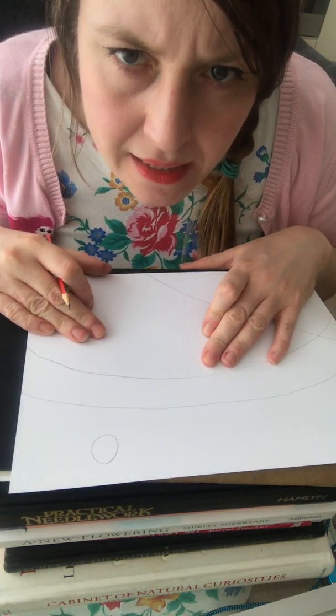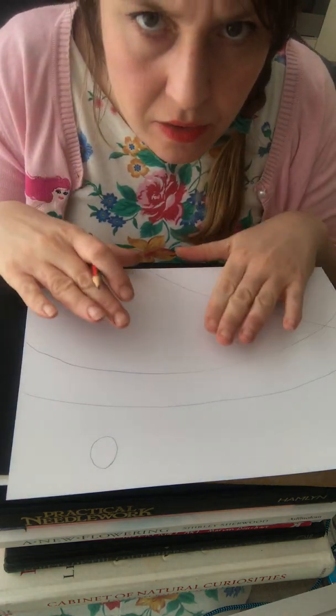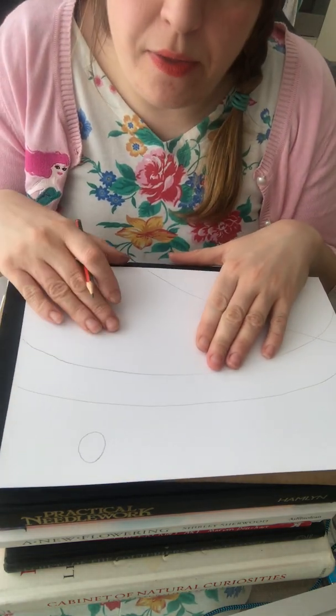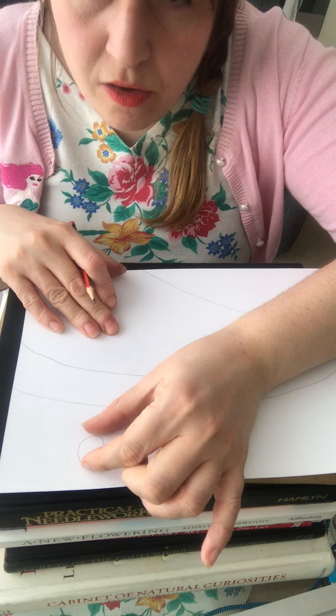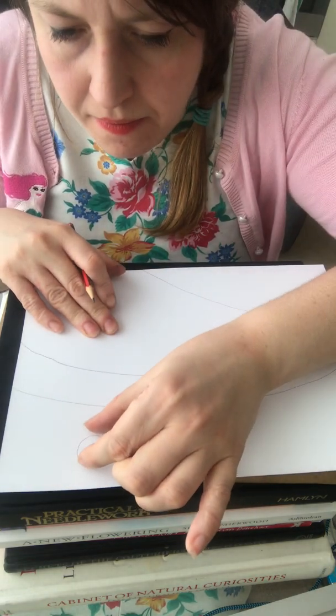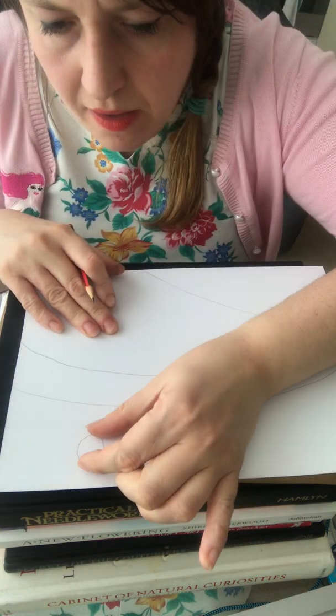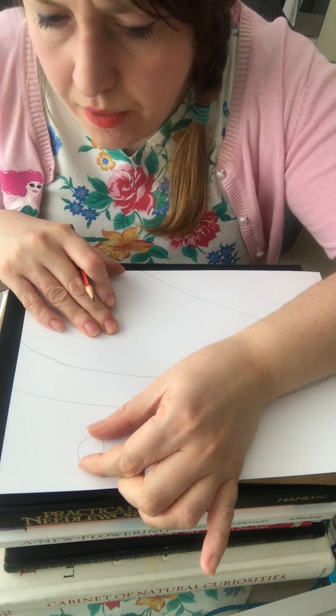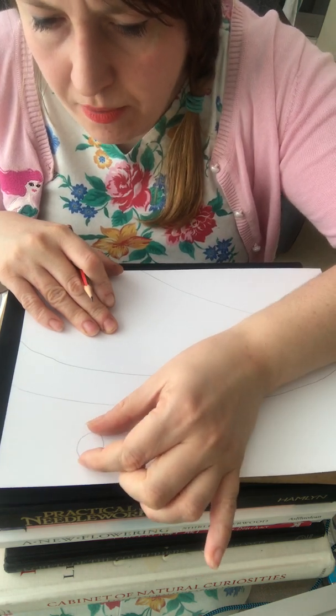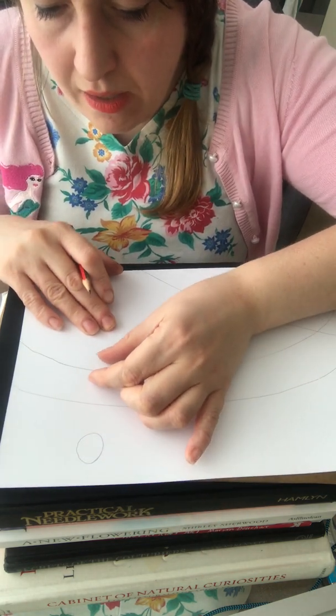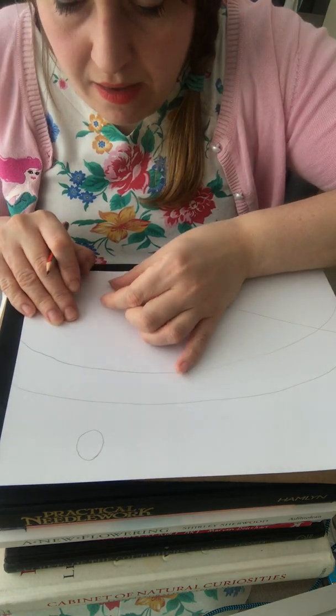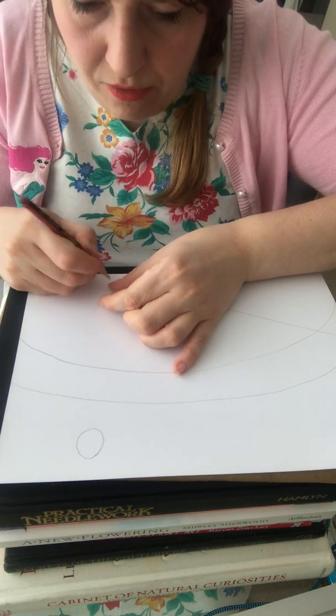So you can remember with Annie last week, you looked at how you could use the head to measure the length of the body. So just use your fingers like this around your head. That's the size of my head. And I want to go about 7 down. So let's see how much room I've got. 1, 2, 3, 4, 5, 6, 7. I'll go 7, so I want to leave room for the feet.